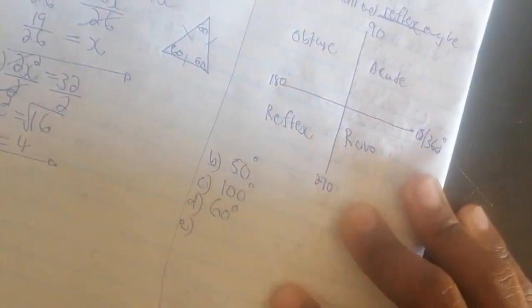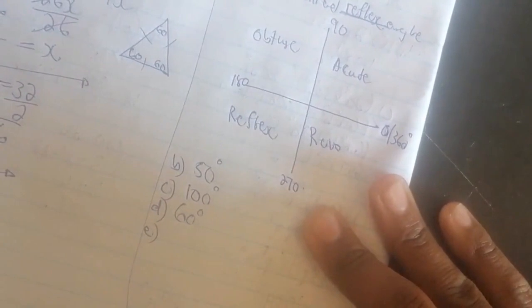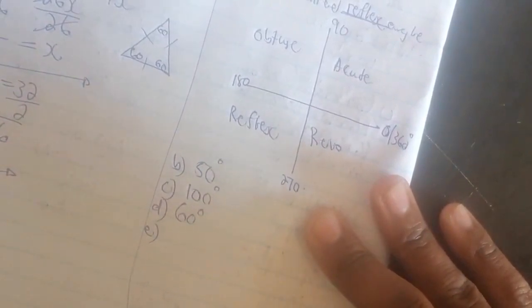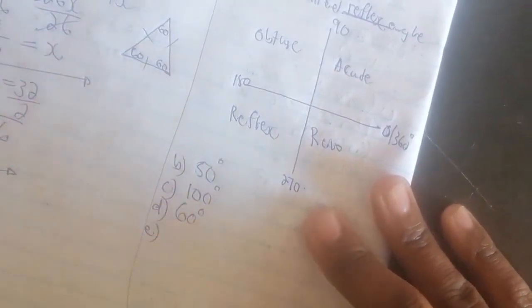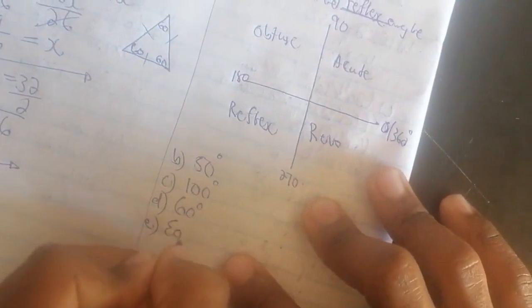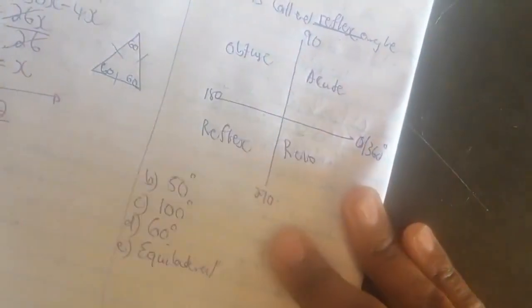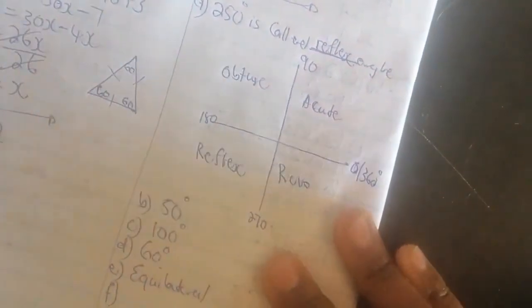And then let's go to number E. A triangle with 3 sides of equal lengths. Okay, the size of an equilateral angle, that is 60. A triangle with 3 sides of equal length is called an equilateral. So do you see what they are doing? They are playing with us here. Equilateral triangle. Okay, that is fine.